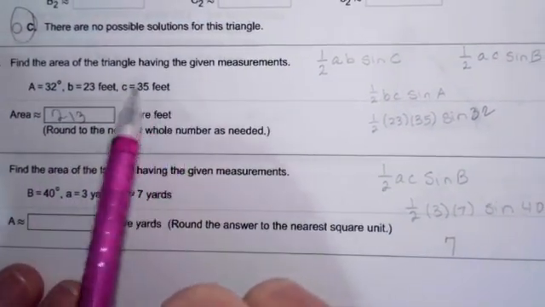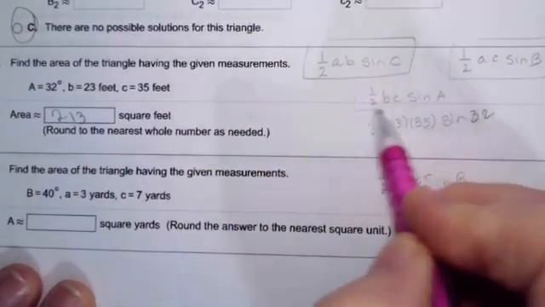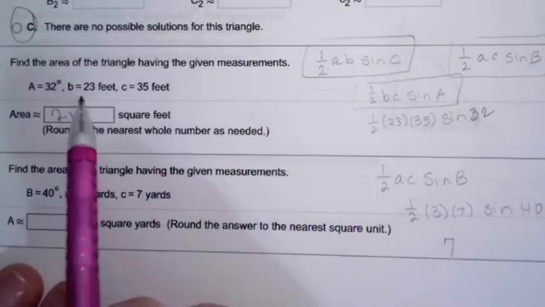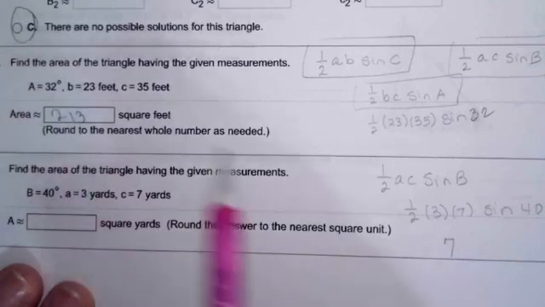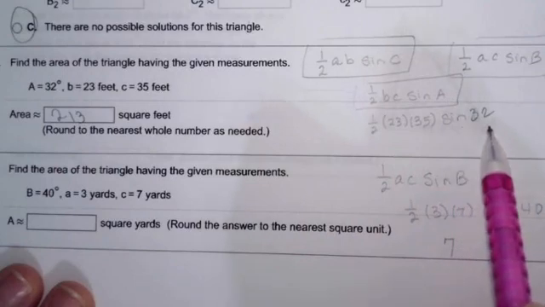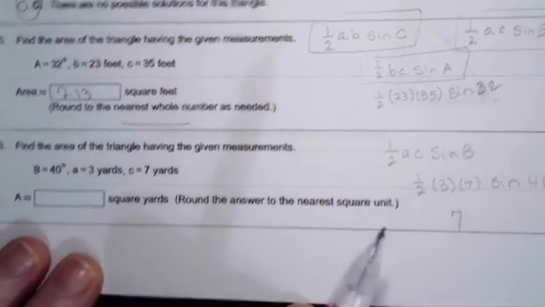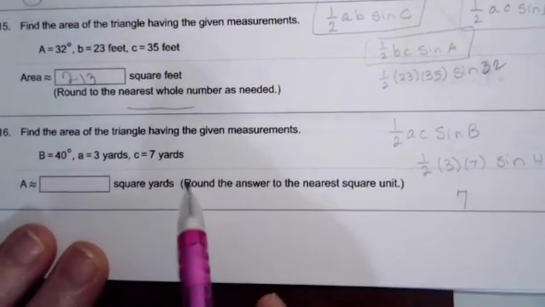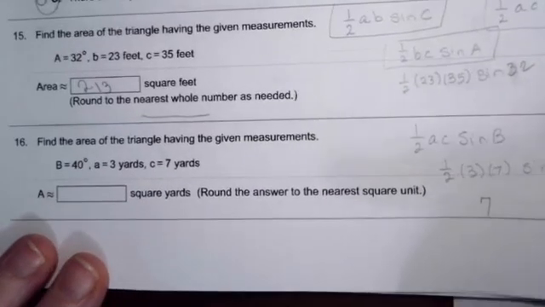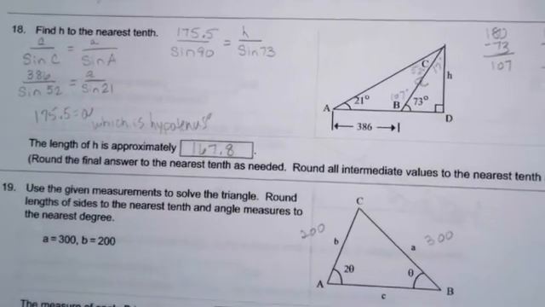15 asks you to find the area. Here are the 3 possible versions of the area formula that you might have to use. In this one, you're going to use the third one, because you know side B and you know side C and you know angle A. So 1/2 of 25 times 35 times the sine of 32. I put that in my calculator, round to the nearest whole number. I got 213. Same thing on 16. Use the appropriate formula. My answer here was 7. 17, same thing. Use the appropriate formula.